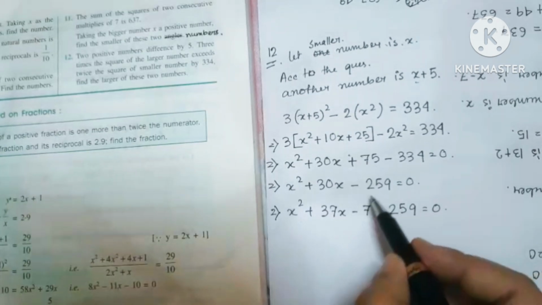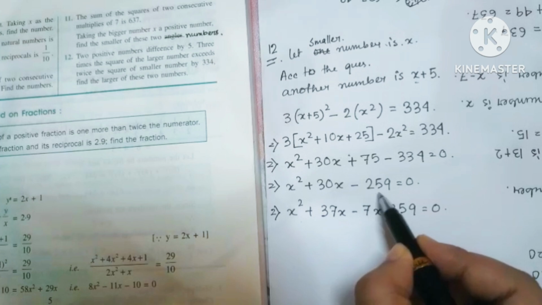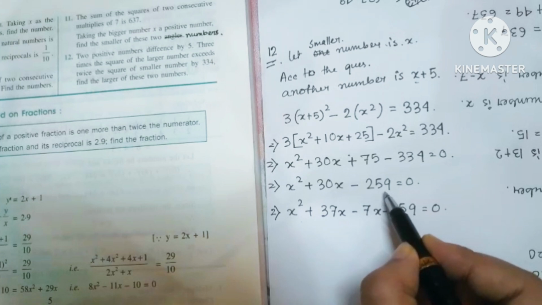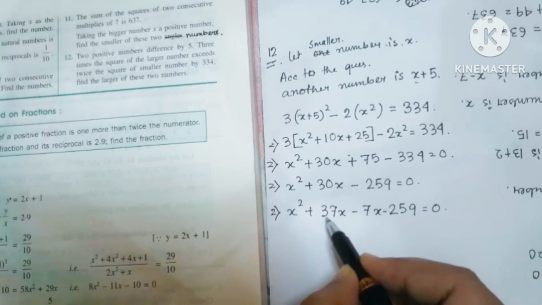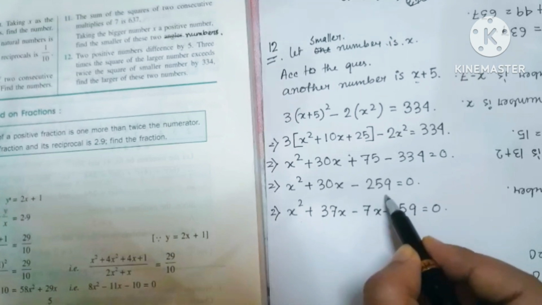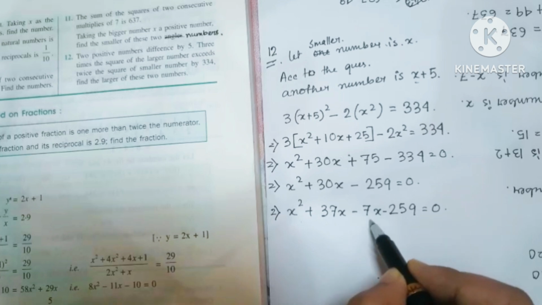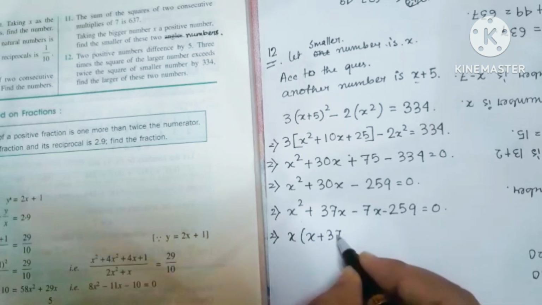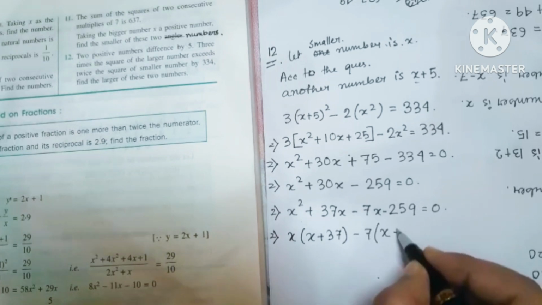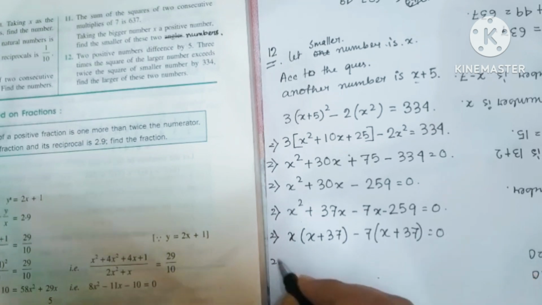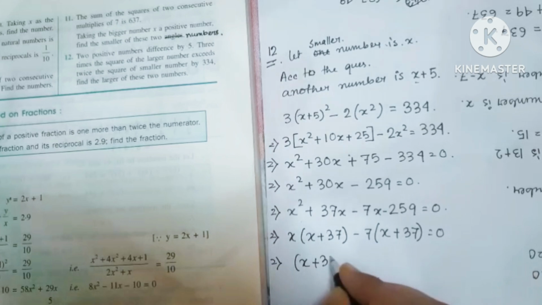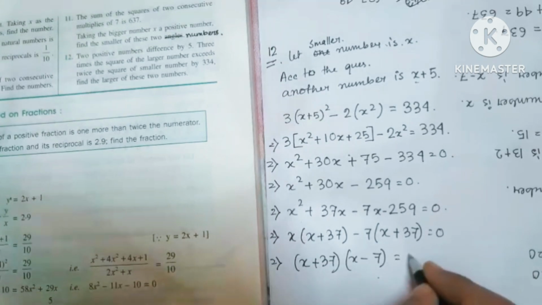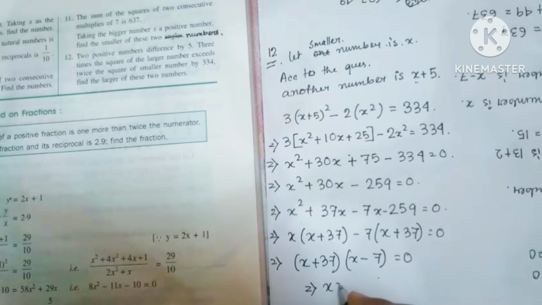Now see, 259 is the product of 7 and 37. Okay, if you divide it by 7, you will get 37, and 37x minus 7x you can write like this. Okay, so you will get x equal to minus 37 or 7.